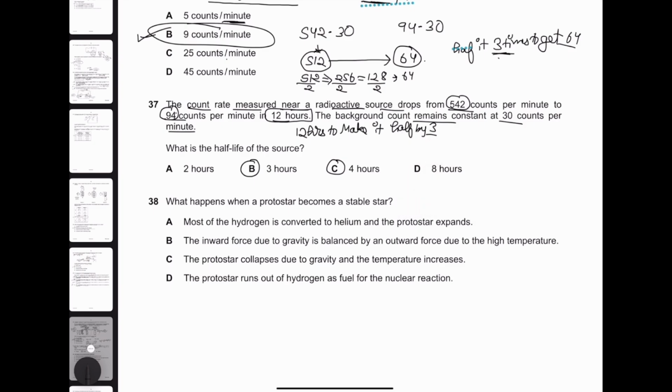So what should be the half-life? 4 hours should be the half-life, right? For 12 hours, we are halving it 3 times: half, half, half. So 3 half-lives we have done, but how much time did it take? 12 hours. So what is the time for one half-life? 4 hours. So the correct answer is C.